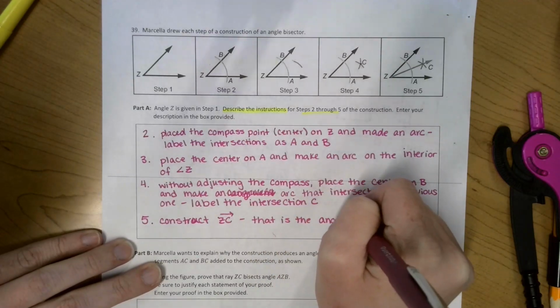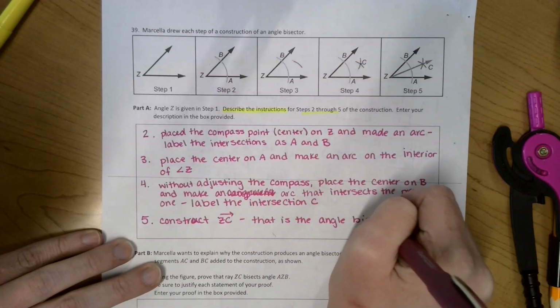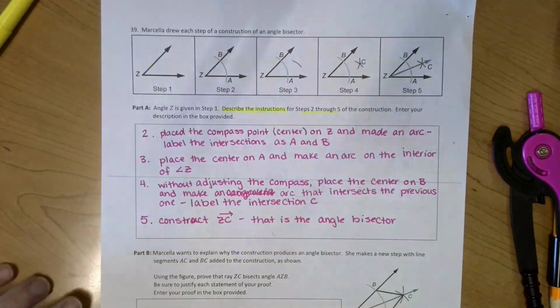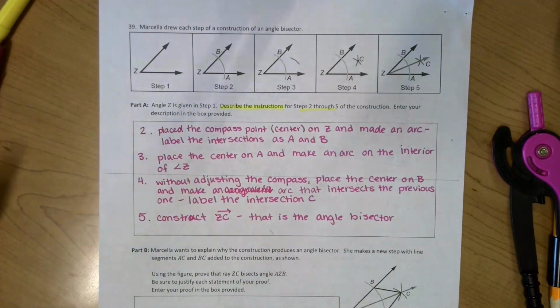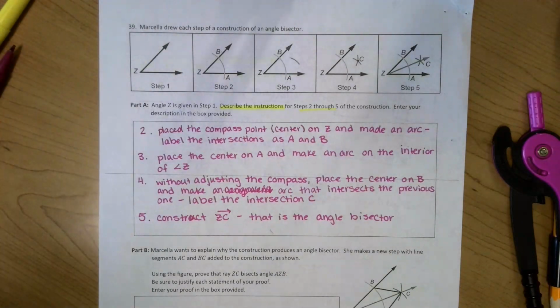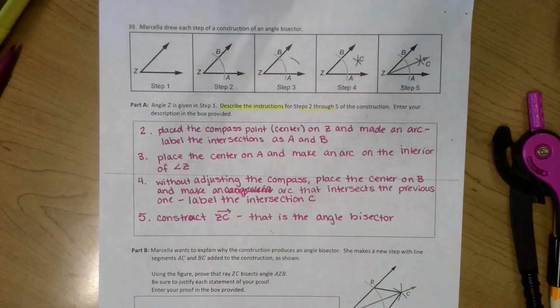And that's the angle bisector. Okay. Whew, that's a long one, but we're done with it. Let's move on to part B.